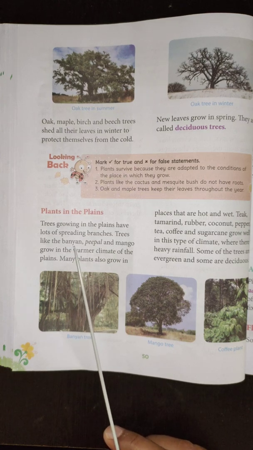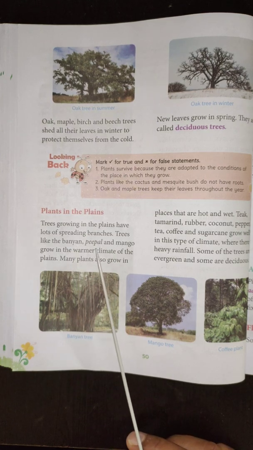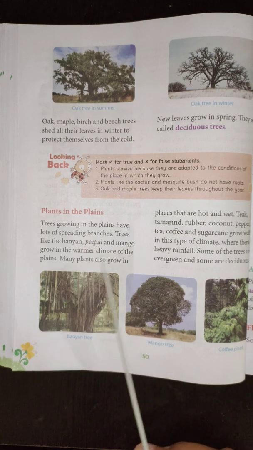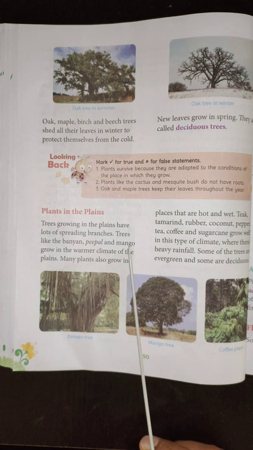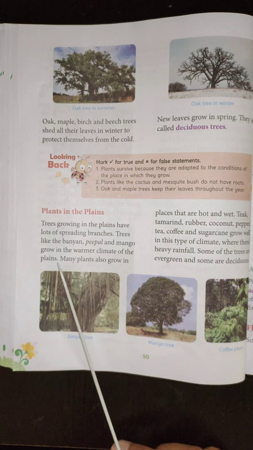Trees like banyan, which is called aladamara in Kannada, peepal, which is called aralimara in Kannada, and mango grow in the warmer climate of the plains. Usually these trees are found in the warmer climate in the plain.